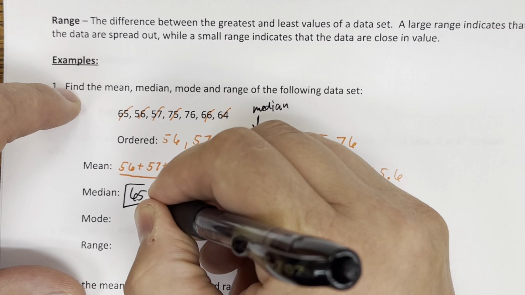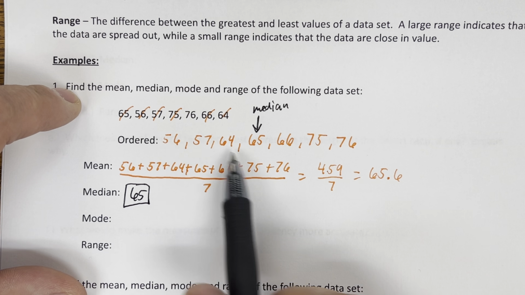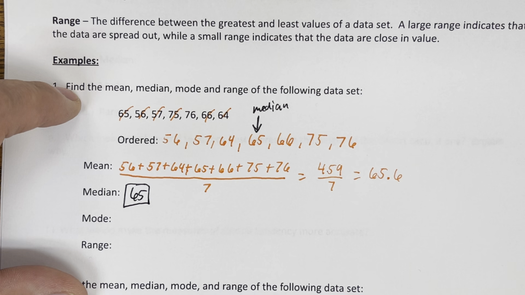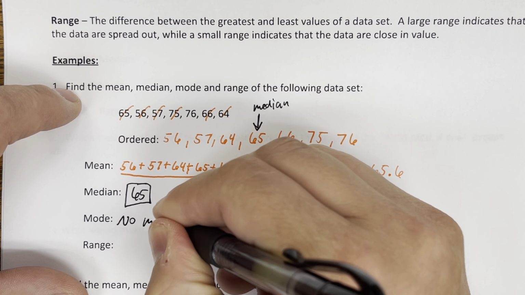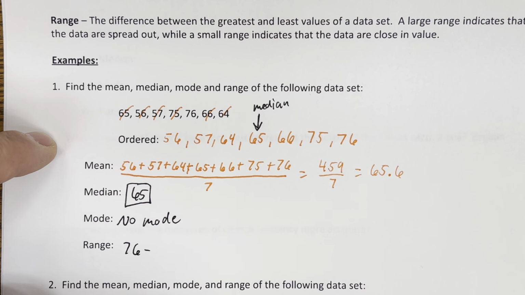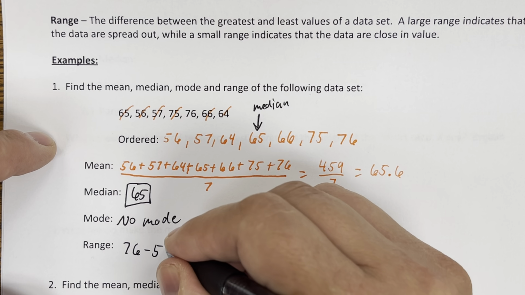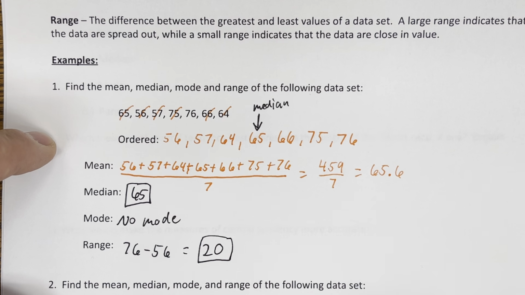The mode is the one that occurs most frequently. So let's see, I got a 56, no others. None of these numbers repeat. Therefore, there is no mode. And the range, biggest one, 76, minus the smallest one, 56. And the range is 20. And that would be our procedure there for calculating our measures of central tendency.